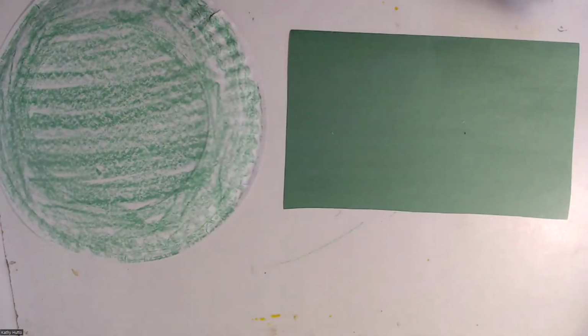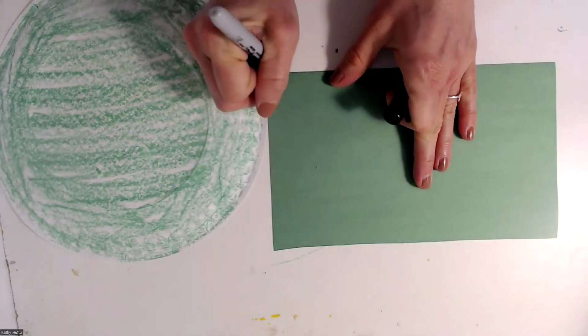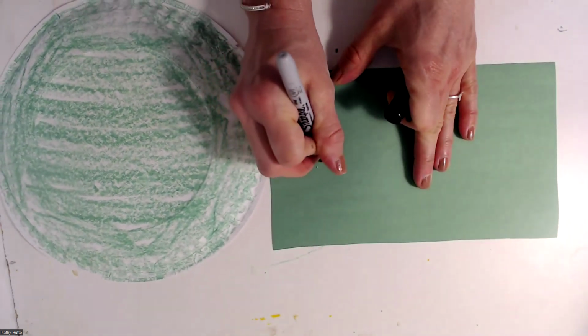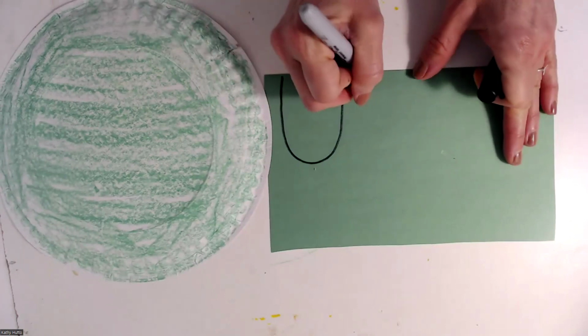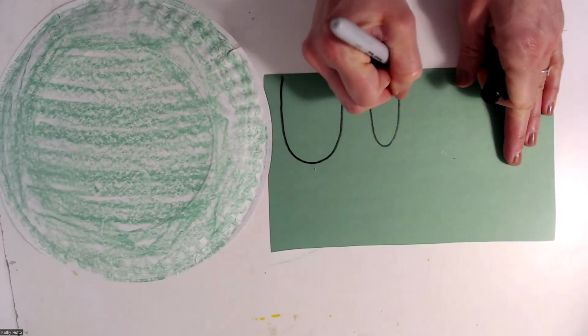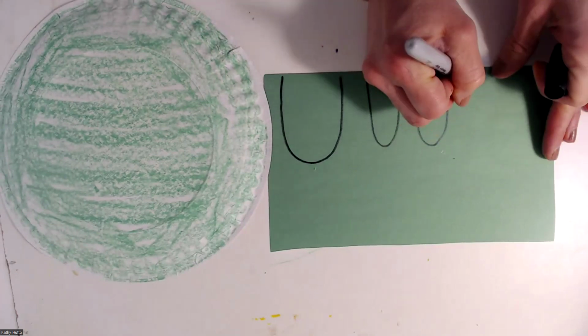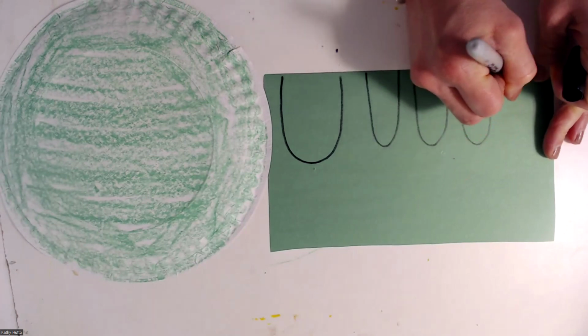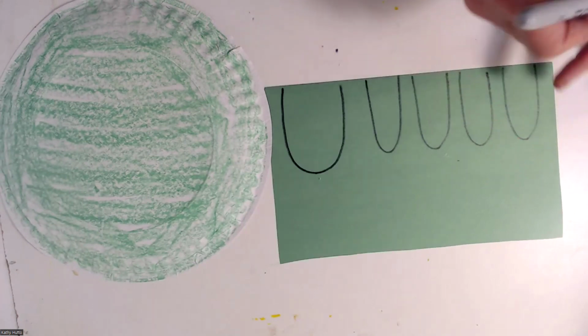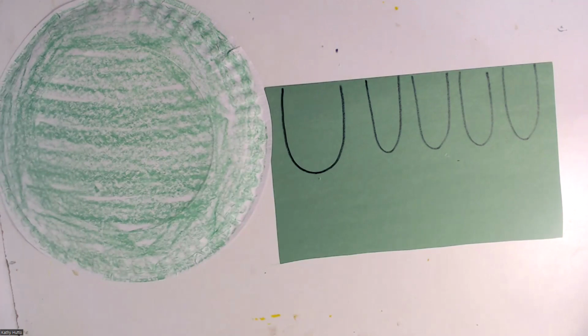All right, so I'm going to draw a letter U. And then I'm going to draw 4 more long U's. 1, 2, 3, 4. So I'm going to cut out the head and 1, 2, 3, 4 legs.